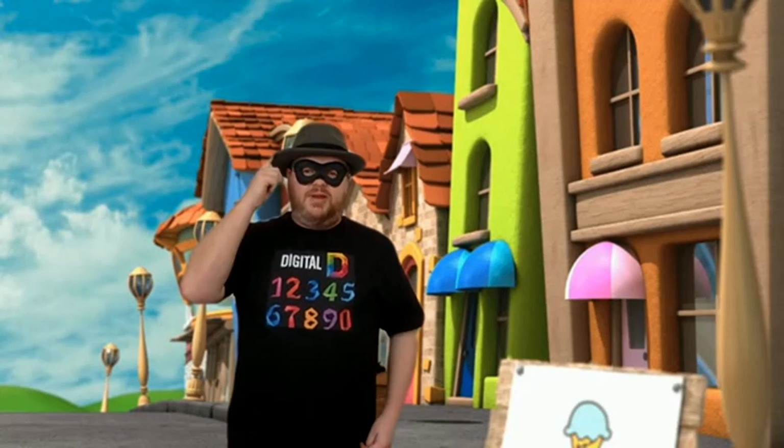So using those number partners also helps us put them in our mind and be able to do addition, what we call mentally, or using our brain.